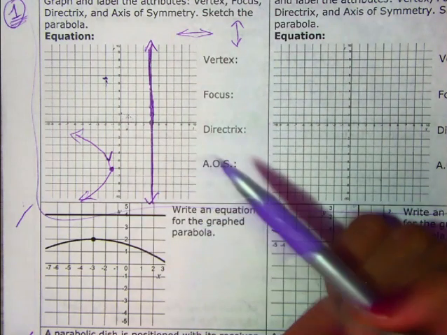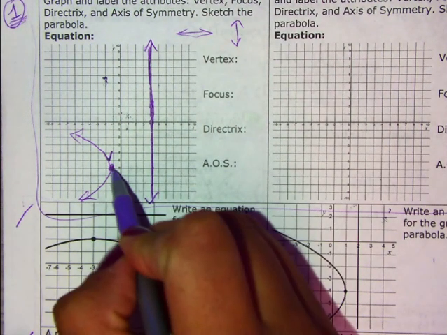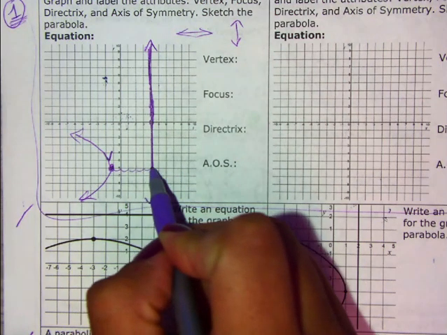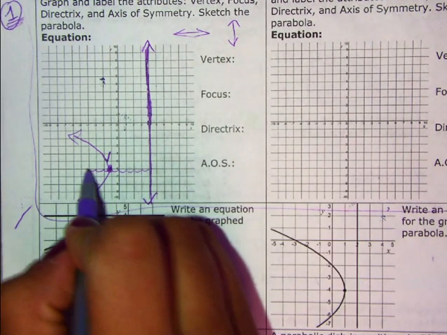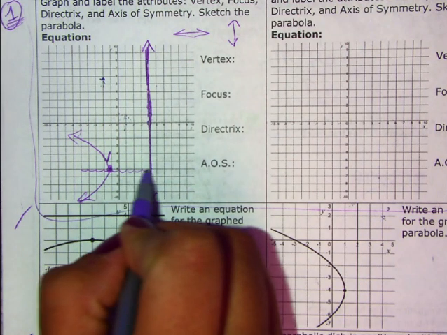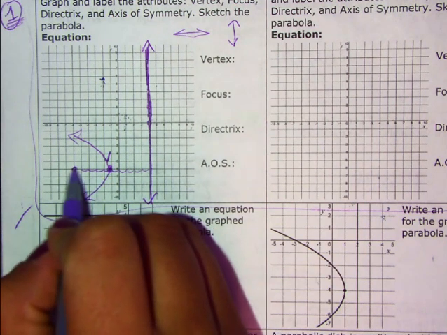Your job is to remember that the vertex and the directrix have a relationship: whatever amount of spaces you have to the directrix, that is also the amount of spaces you have towards the focus. So we have 5 spaces to the right, so we're going to do 5 spaces to the left. 1, 2, 3, 4, 5. And this is the focus.